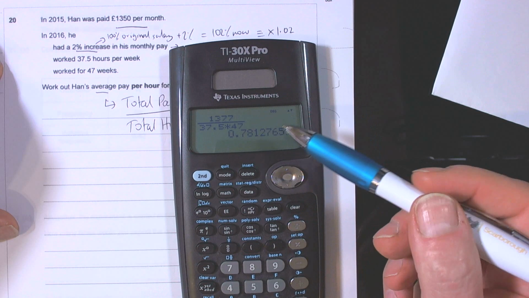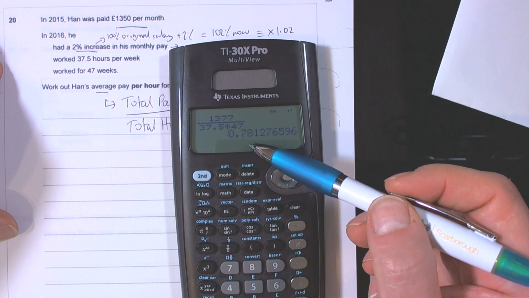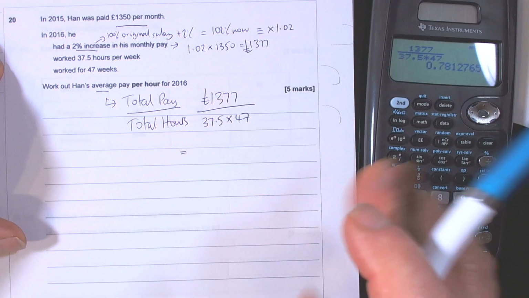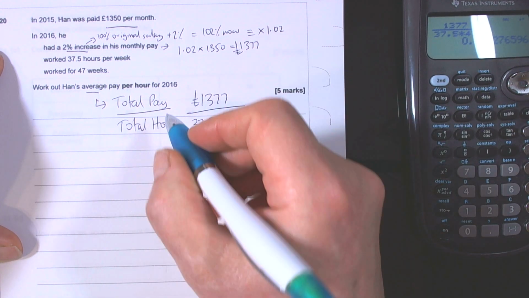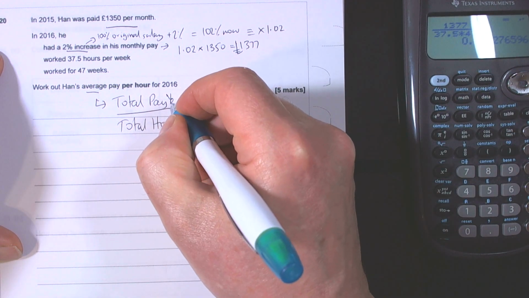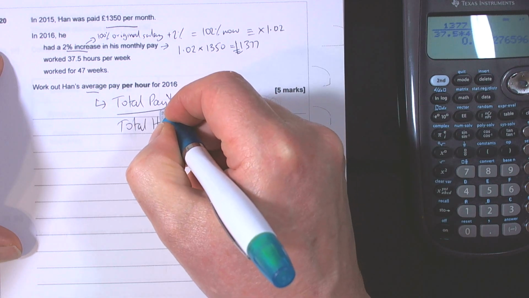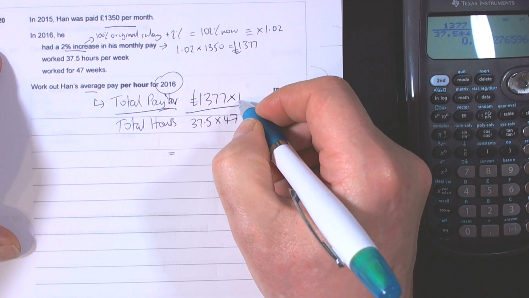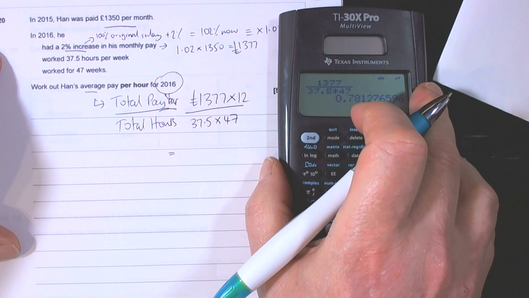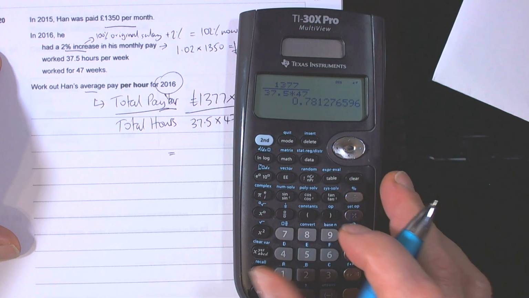Okay, so the reason I'm hesitating, guys, is because 78 pence an hour is not reasonable. So I've tested my answer. I've read it through again. It's total pay for the year, because it wants the whole year. So I forgot to multiply that by 12, because I want monthly pay multiplied by 12 months in the year.